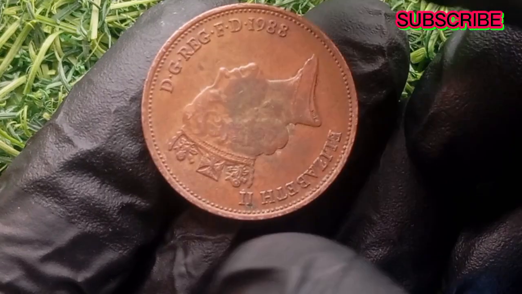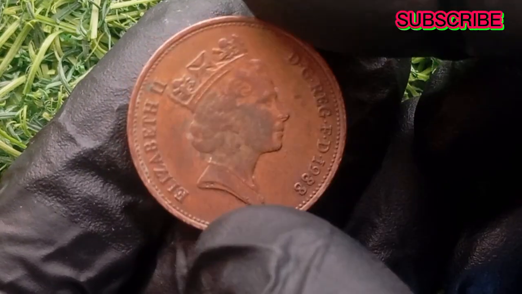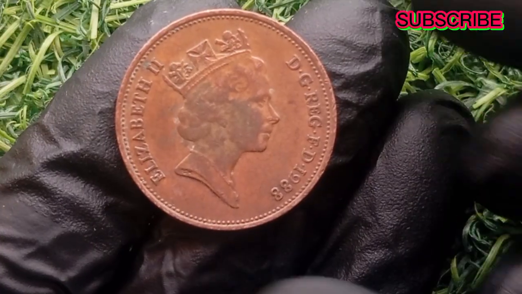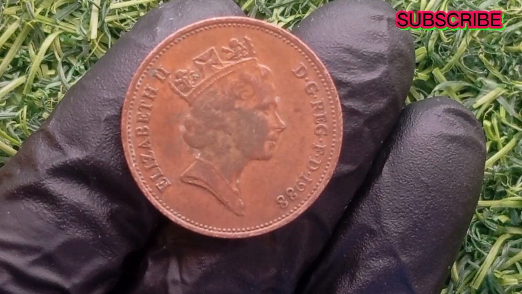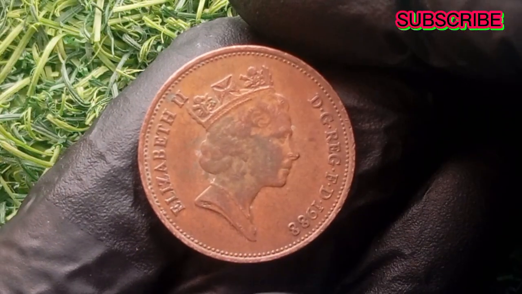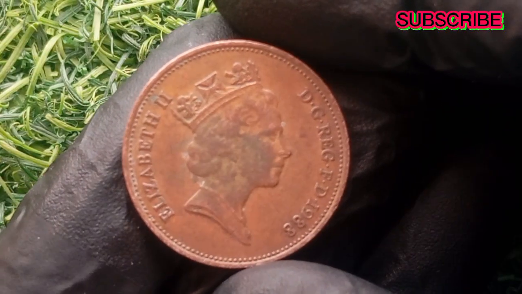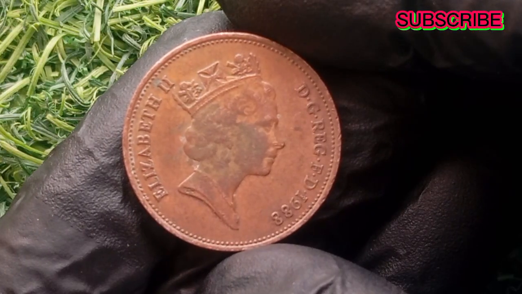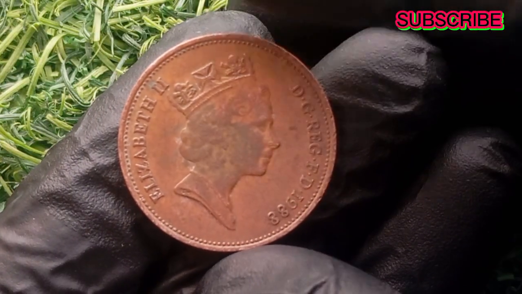4. Design of the reverse, the portcullis. The reverse of the 1988 2p coin features the badge of the Palace of Westminster. Symbolism of the portcullis. The portcullis is a medieval gate made of heavy iron bars that could be lowered to protect castles.